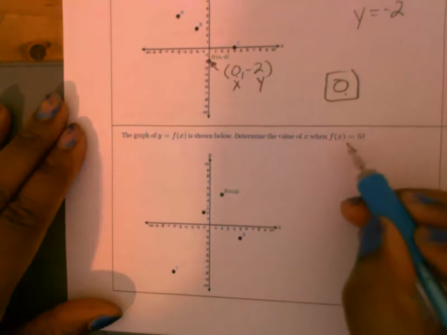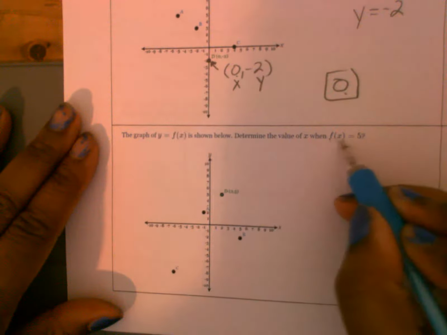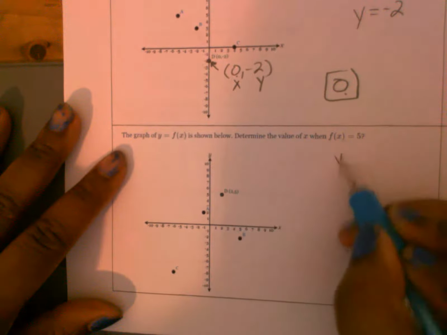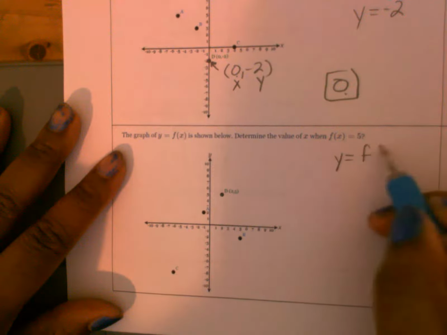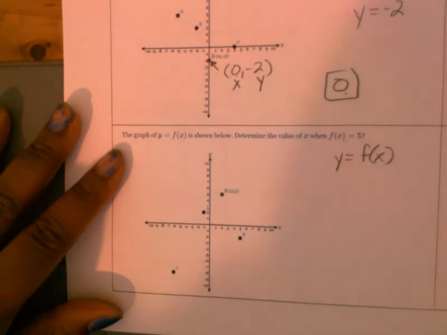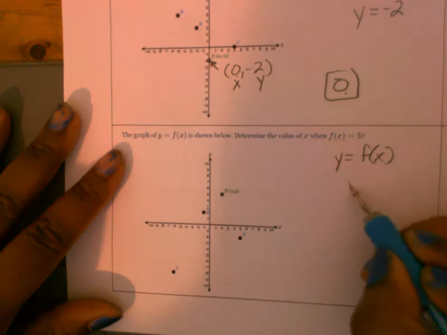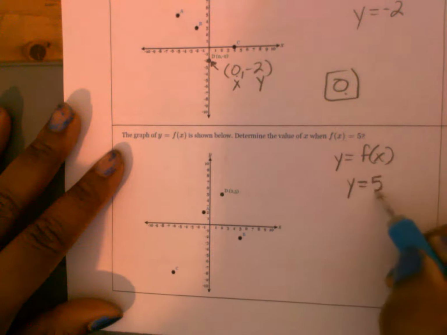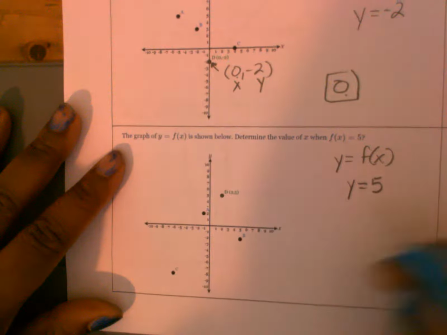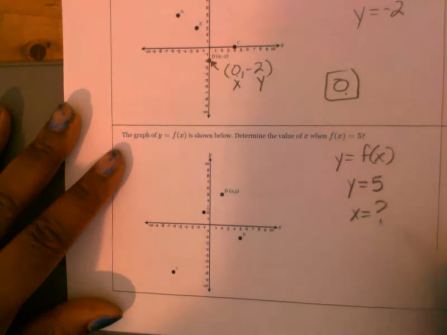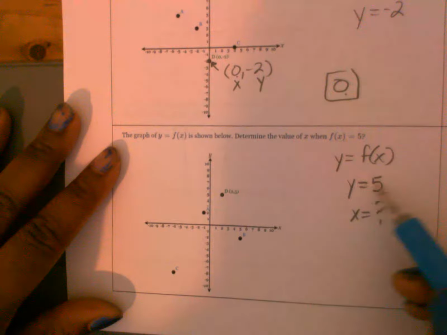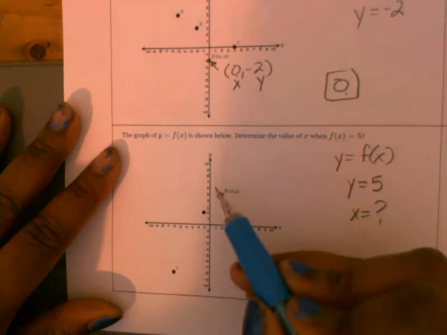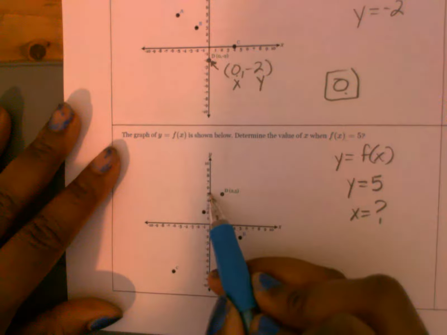We're doing the same thing again, okay? It's giving you the y value again. It's telling you that y is the same as f of x. F of x is the same as y. So it's giving you the y value. It's saying the y value is 5. So what is the x going to be when y is 5? So look for 5 on the y-axis. Positive 5 on the y-axis is up here.